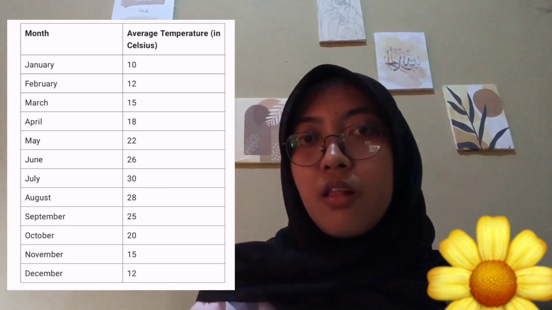And the heading of each column: the first column, on the left, indicates the month name from January to December, and the second column, in the center, provides information about the recorded average temperature for that respective month. It's evident that the monthly temperature exhibits diverse fluctuation throughout the year. For instance, there's a notable rise in temperature from January, 10 degrees Celsius, to July, 30 degrees Celsius, followed by a decline towards December, 12 degrees Celsius.